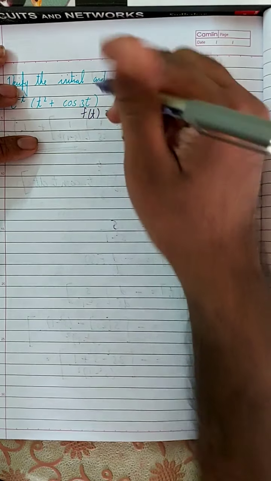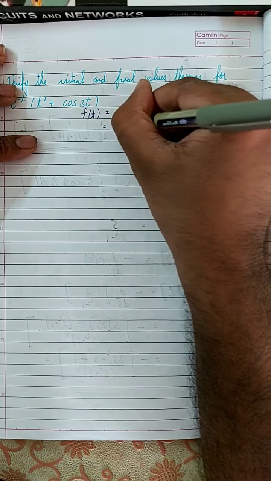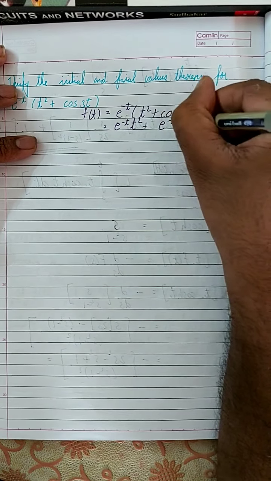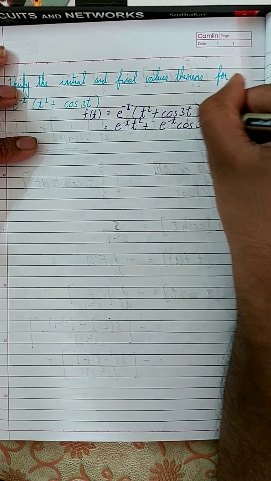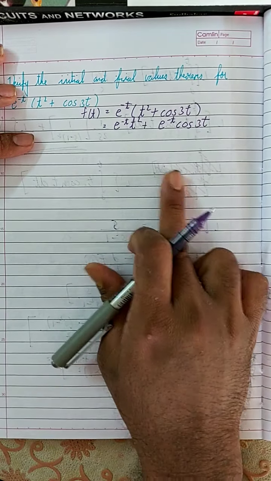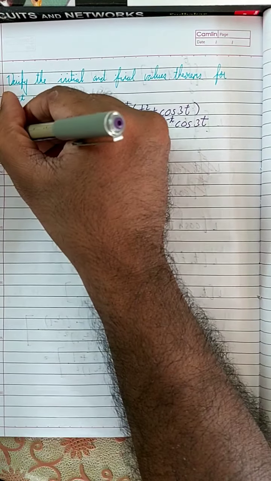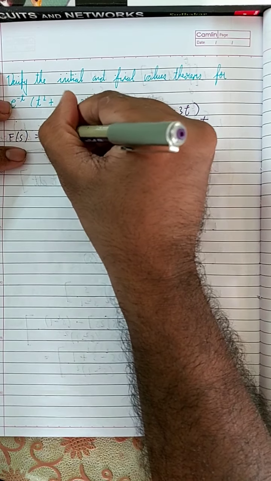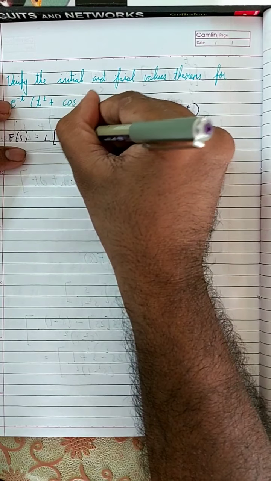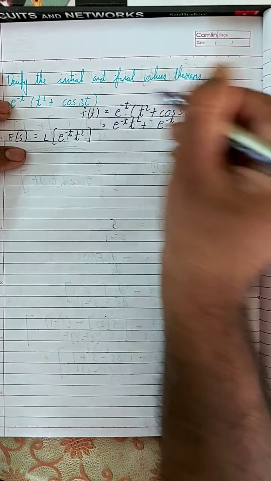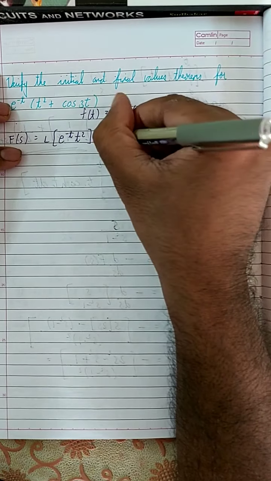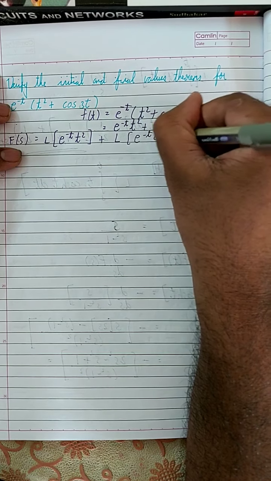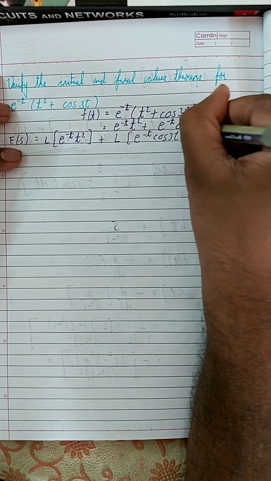This is also equal to e raised to minus t into t square plus e raised to minus t into cos 3t, correct? This can also be written like that. So therefore the Laplace transform f of s is nothing but the Laplace transform of e raised to minus t times t square plus the Laplace transform of e raised to minus t cos 3t.